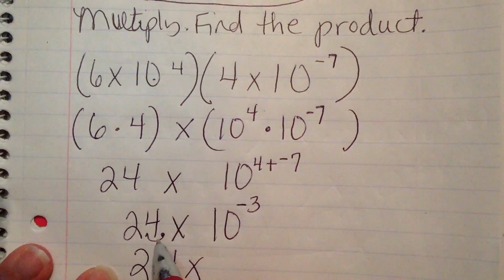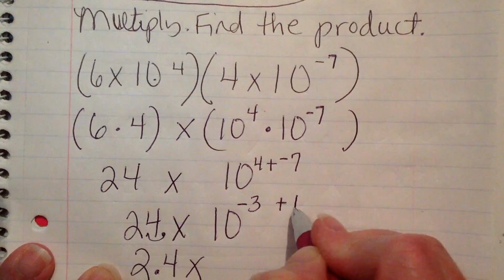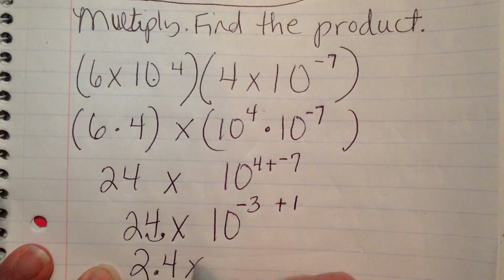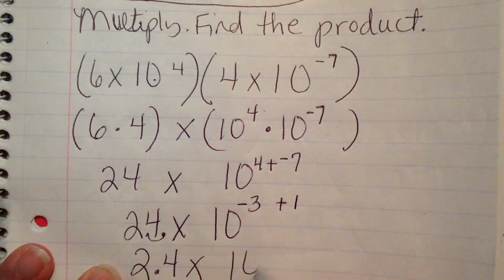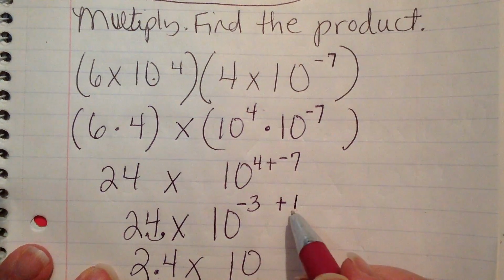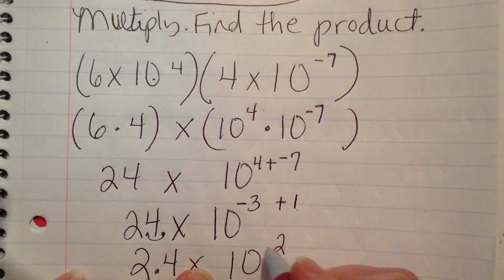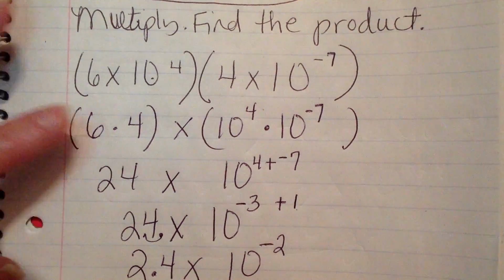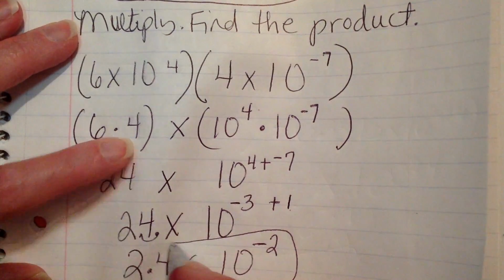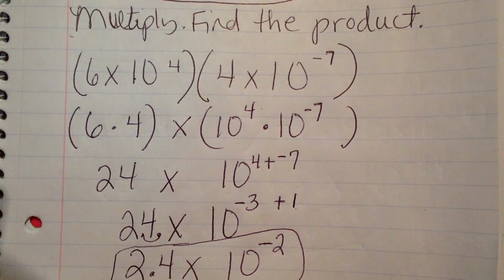Now, since I moved my decimal one place to the left, I must add 1 to the exponent. So I have 2.4 times 10 to the negative 3 plus 1. You're adding with unlike signs, subtract. 3 minus 1 gives you 2. Take the sign of the larger, which is negative. So your final answer for this problem is 2.4 times 10 to the negative 2. Leave your answer in scientific notation.